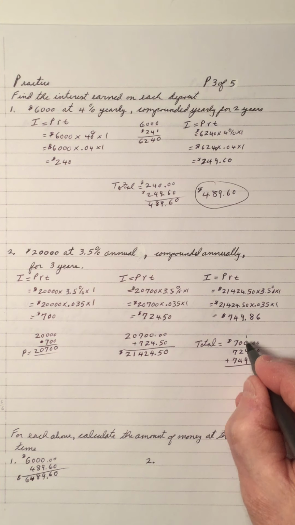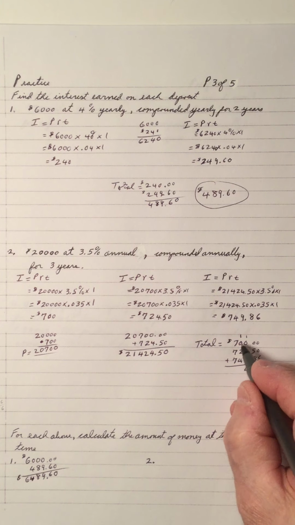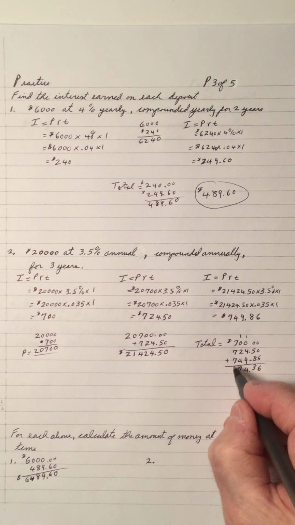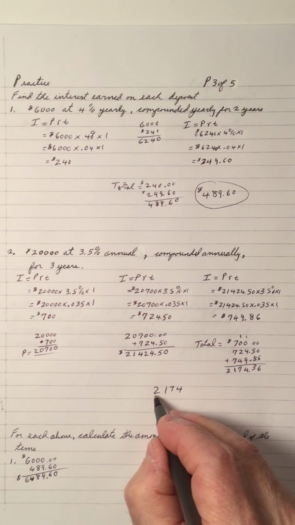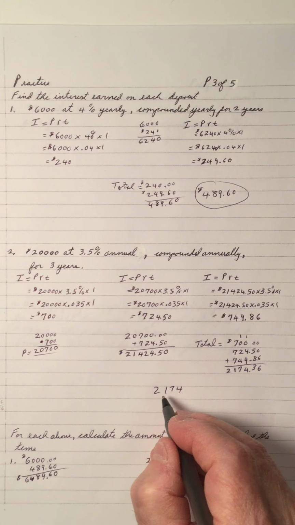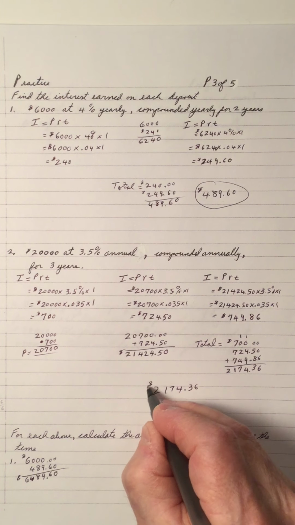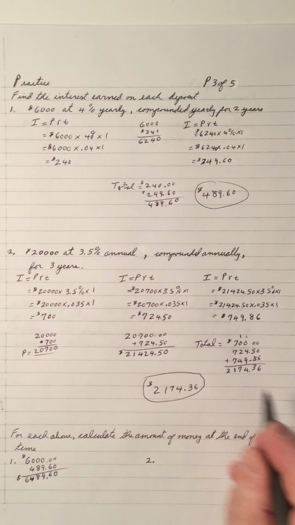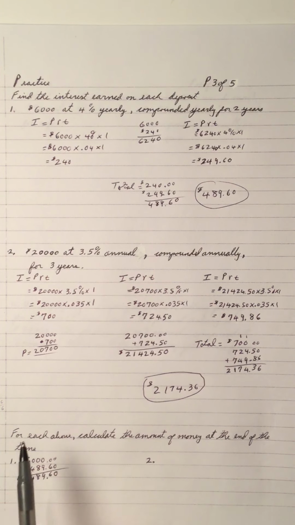You got to carry your 1. 10, 14. You got to carry your 1. So that's a 6 and 1 is 7. And 3 7s are 21. So you made $2,174.36. So that's the interest that you earned in 3 years when it's compounded.